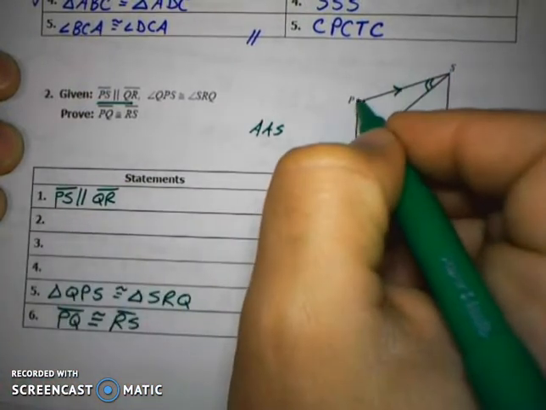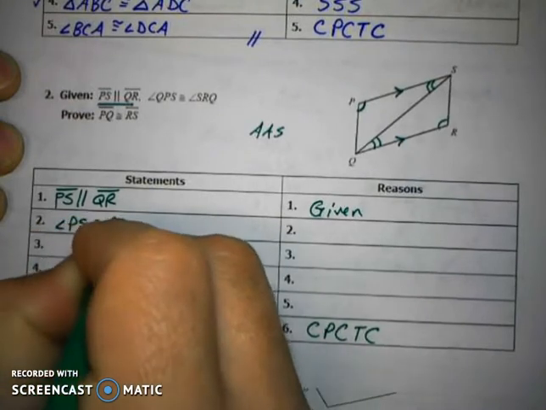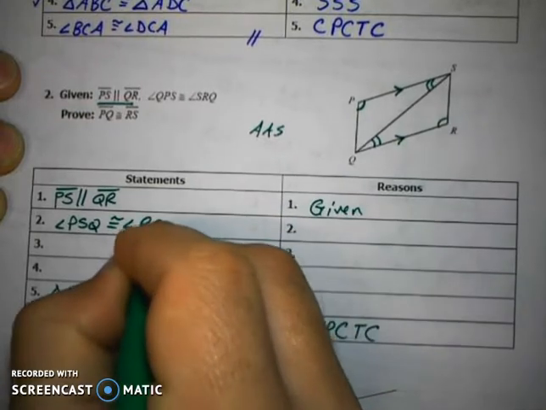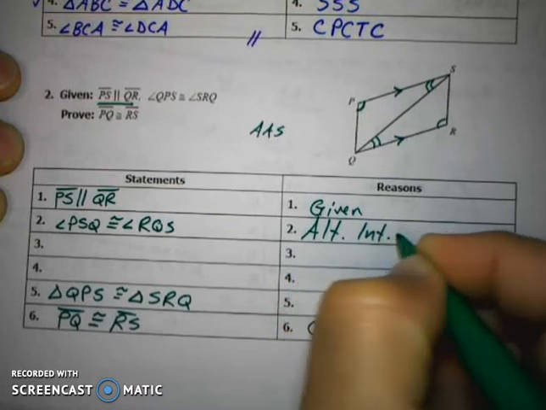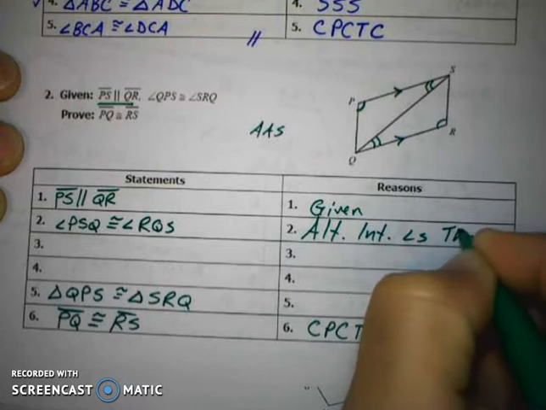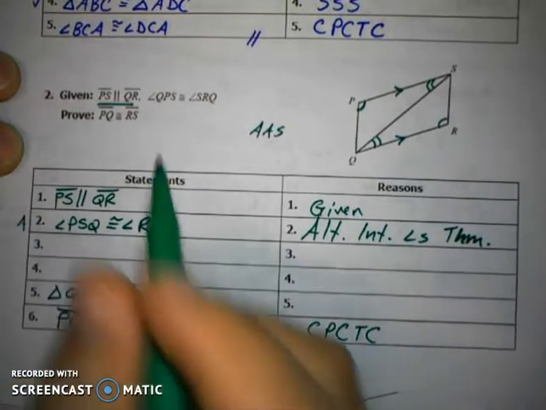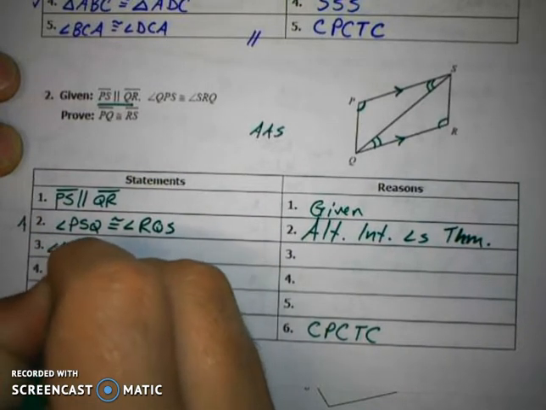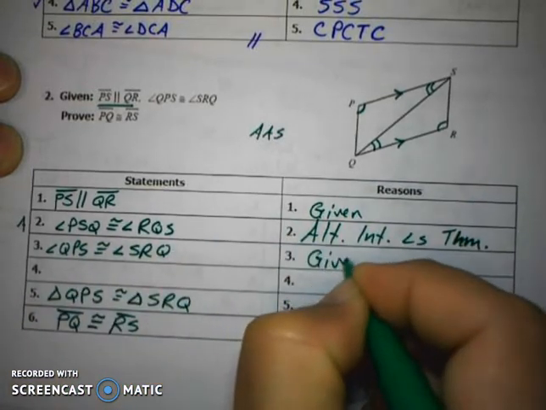So now I want to say angle PSQ is congruent to angle RQS because they are alternate interior angles. That was a theorem that we looked at back in Unit 1. Okay, so there's a pair of congruent angles. We are given another pair of congruent angles. Angle QPS is congruent to angle SRQ. There's that other given.